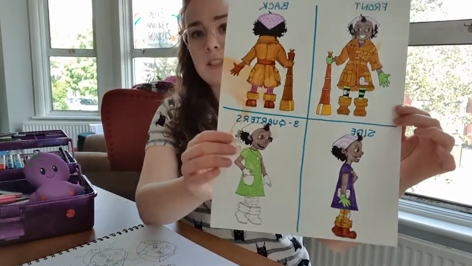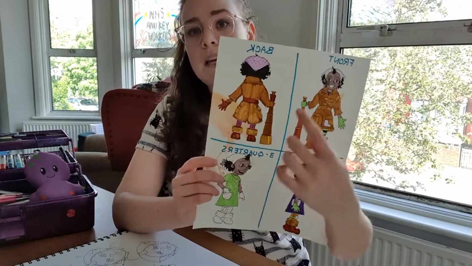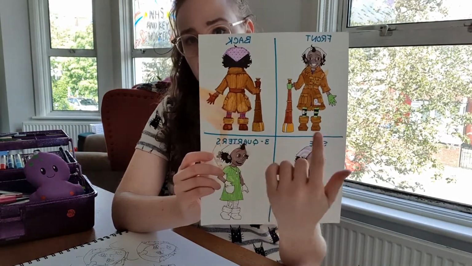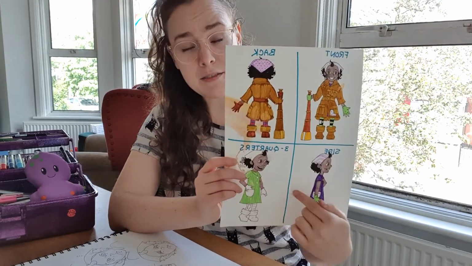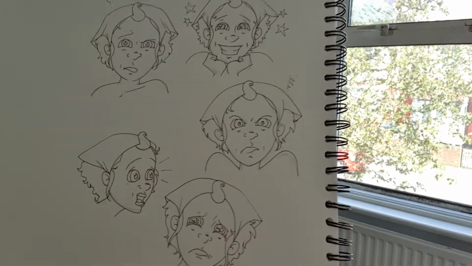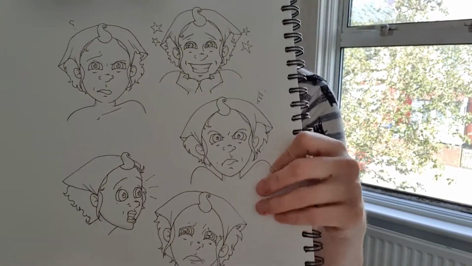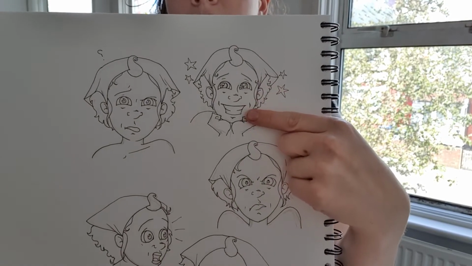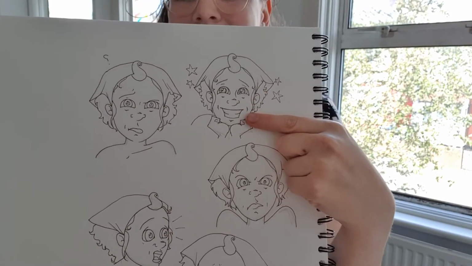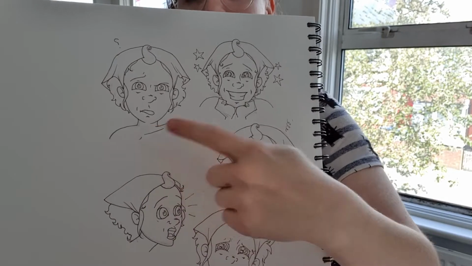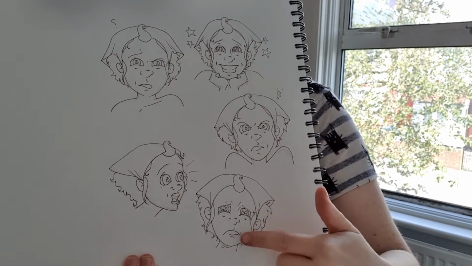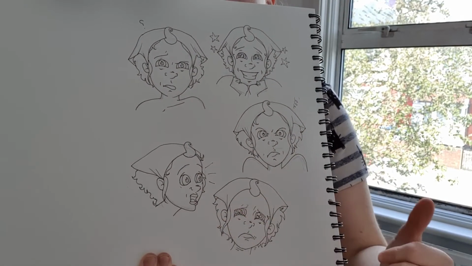Just like when we originally designed our character, Zaffy, we tried her from different perspectives, so we know what she looks like in various parts of the comic book. I've also done some really rough sketches of what some different emotions might look like. So you can see here, that's her kind of excited, puzzled, angry, sad, and surprised.